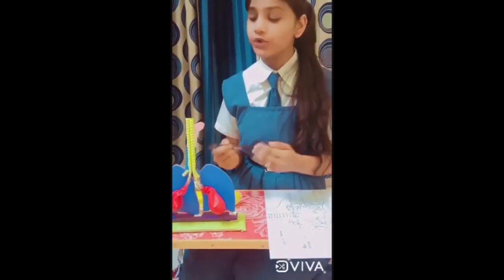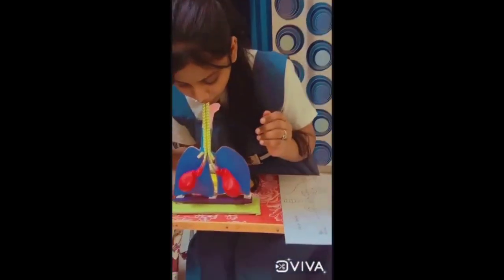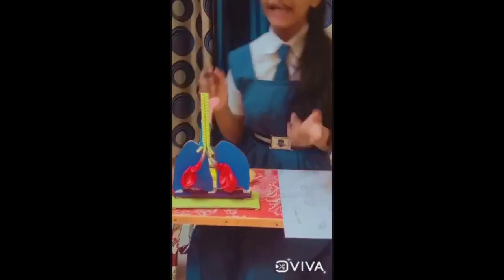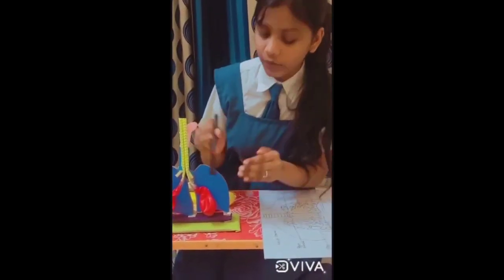Now I will show you how our lungs work. Like this, our lungs are blowing like this.